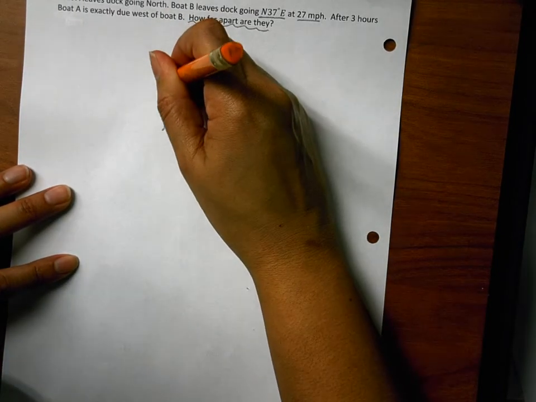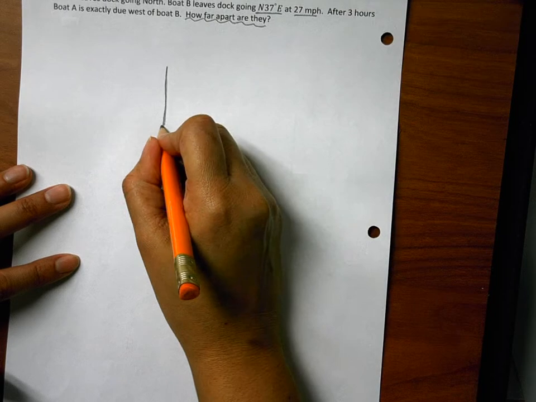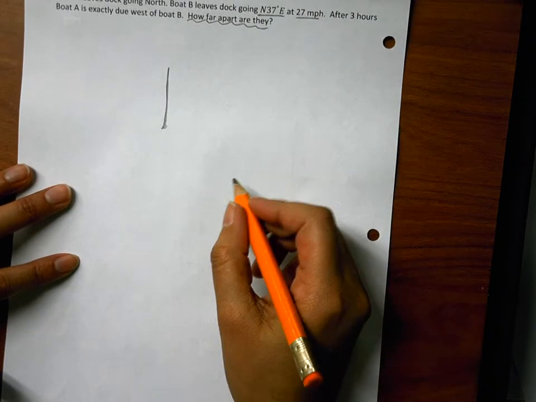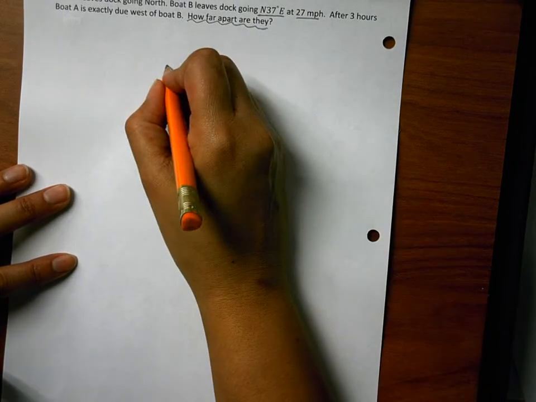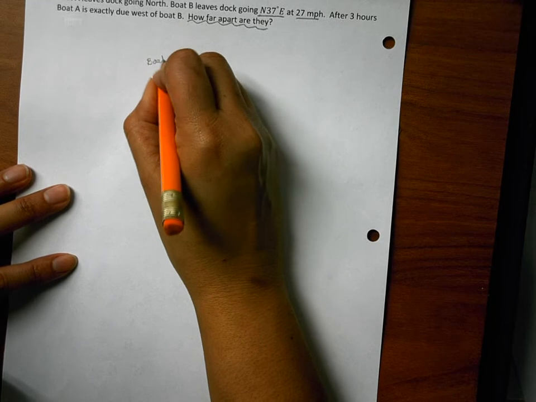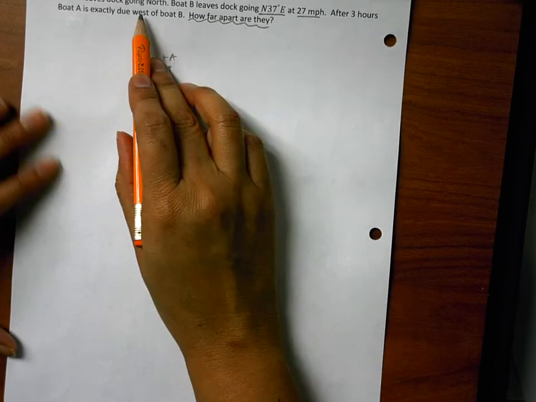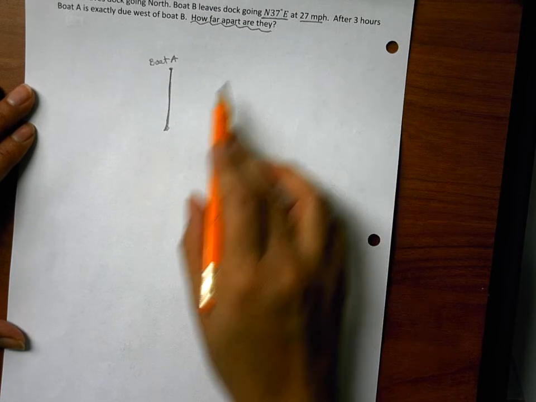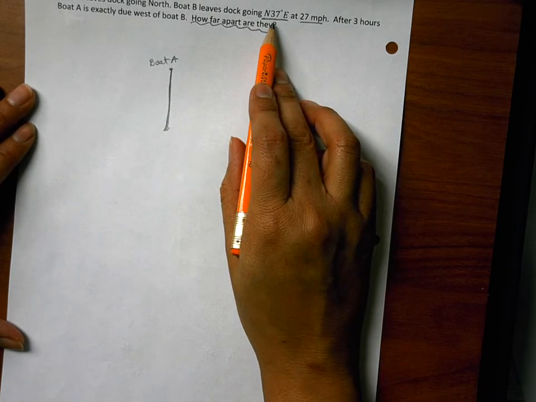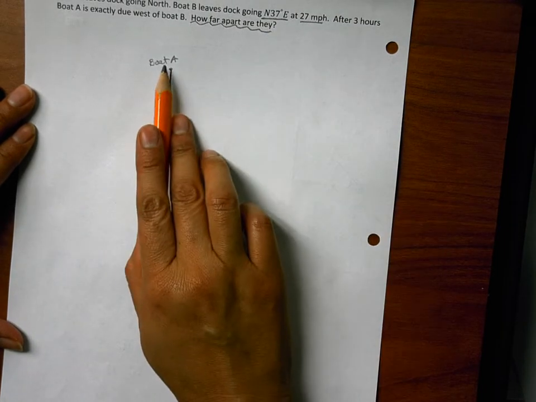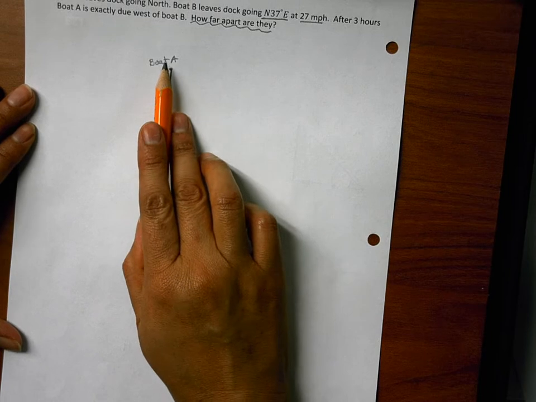Okay, so let's say this is our docking station. Boat A leaves the dock heading north. This is north. So it's going straight north, straight vertically up, and this is boat A. After 3 hours, that's where it's at.